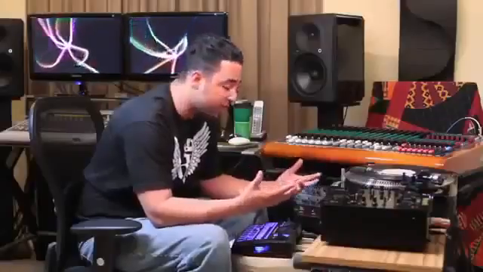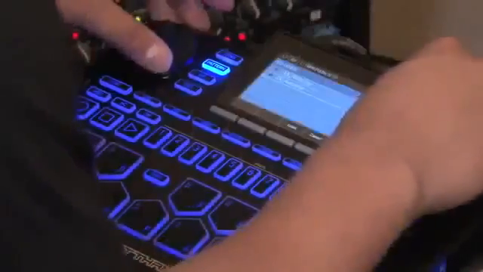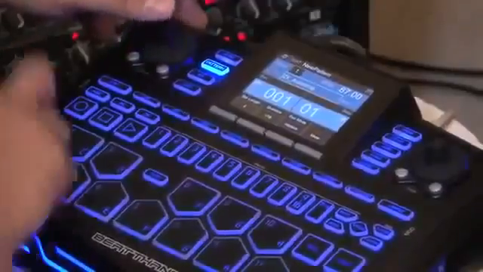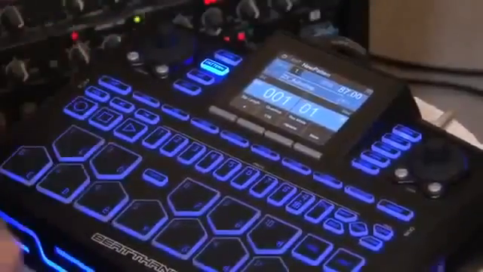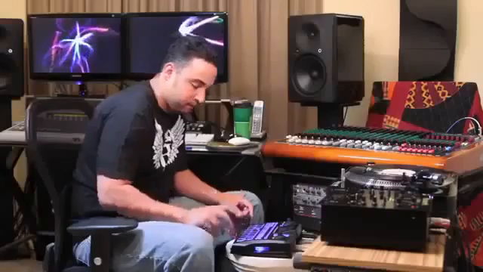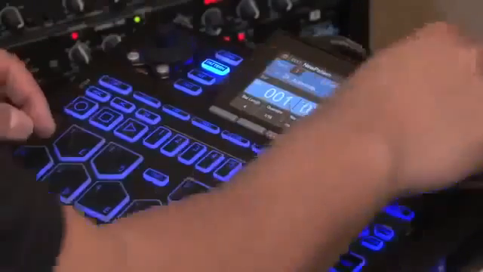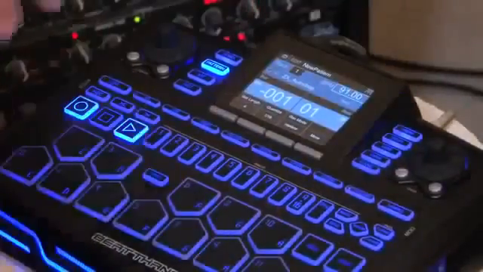Alright, so now I've got that kit built out of my chopped samples, and I'm ready to make a beat out of it. So what I'm just going to do is go to pattern mode, find my ZX kit that I just made. And then I can actually make a beat out of it. 2, 3, 4. Maybe set my tempo to like 90, 91, something like that. Hit record and play.